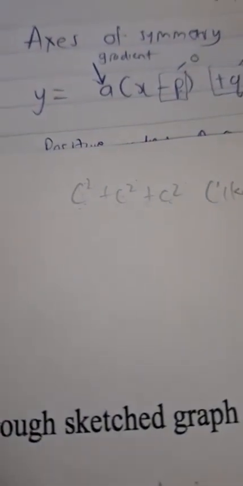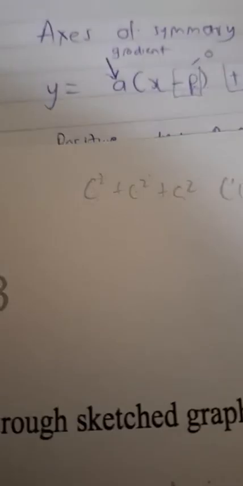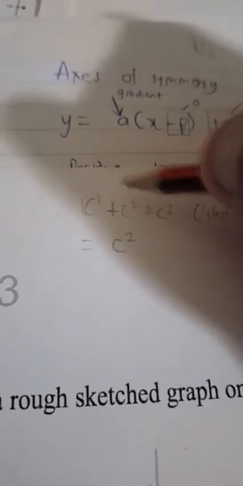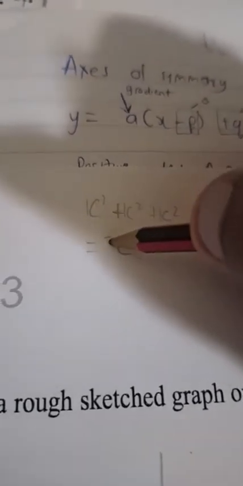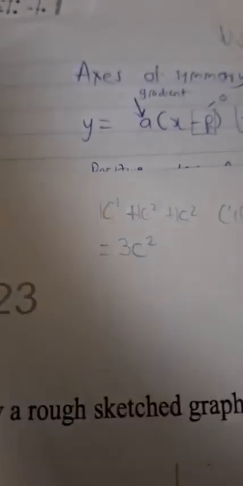And we can add like terms. But how do we go about adding or subtracting like terms? What we do is we keep the variable or the letter and its exponent. Then all we do is we add the coefficients, meaning the numbers before each variable. So we'd say 1 plus 1 plus 1 gives you 3. 3 what? 3c squared.